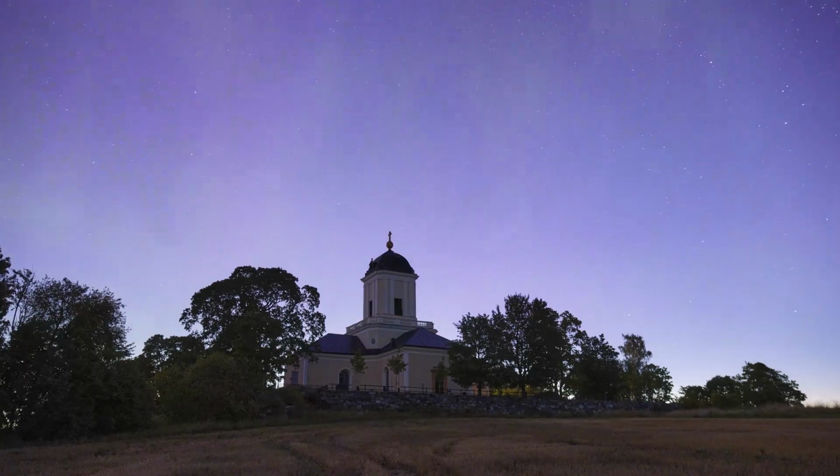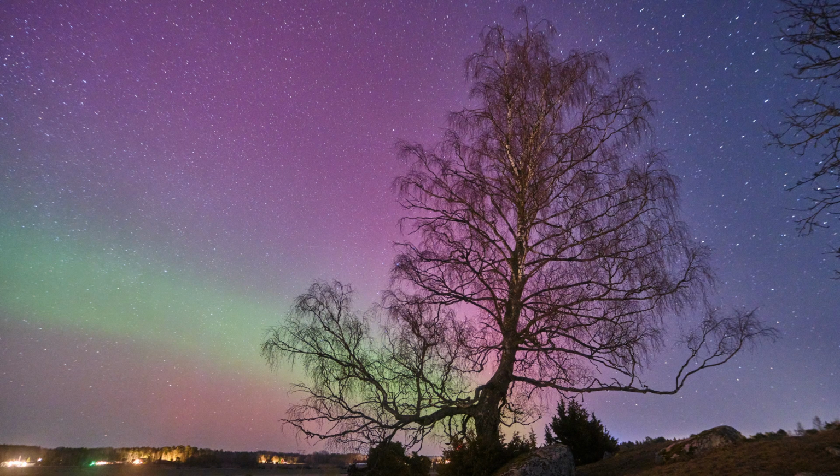Oxygen, for instance, creates green and red lights. So the lower part of the atmosphere turns into greens and the higher part of the atmosphere turns to red. But how can we use this information to predict Aurora?